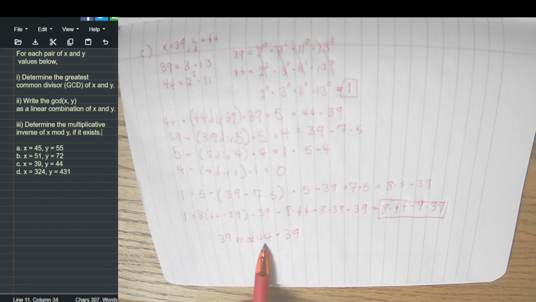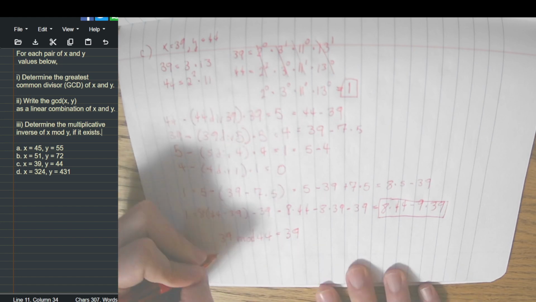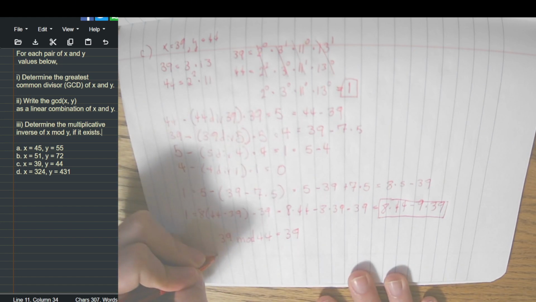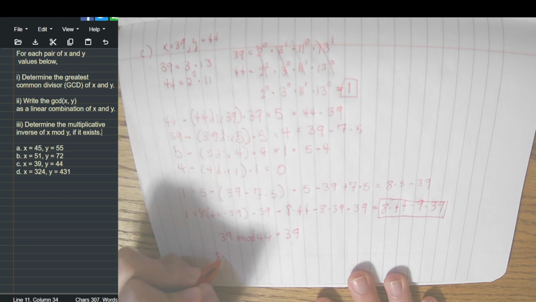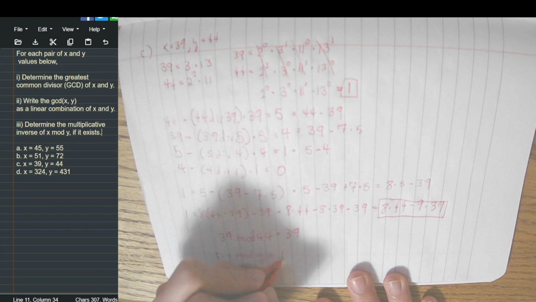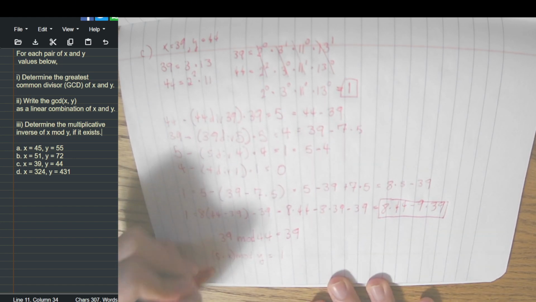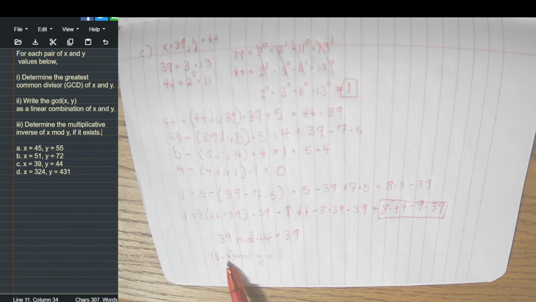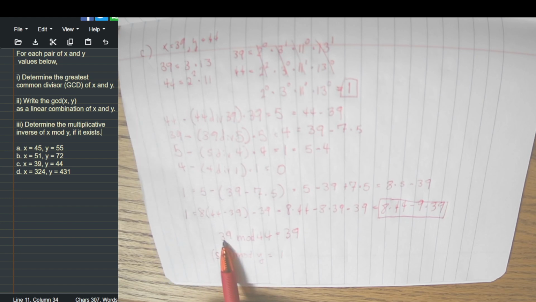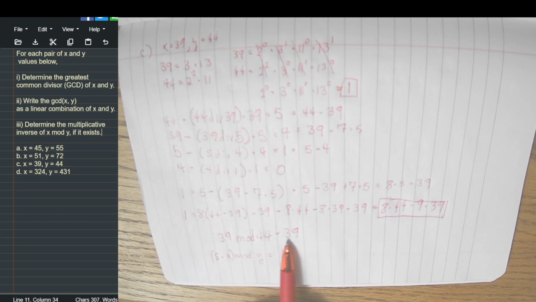And I've been throwing that word around, but basically what it means is some number. We already have x and y, so I'll call this s. S times x mod y should equal 1. And this should be in parentheses. This is called a multiplicative inverse, finding s. So I need to find some number multiplied by 39 that when the product of those two numbers is mod 44, it will equal 1.